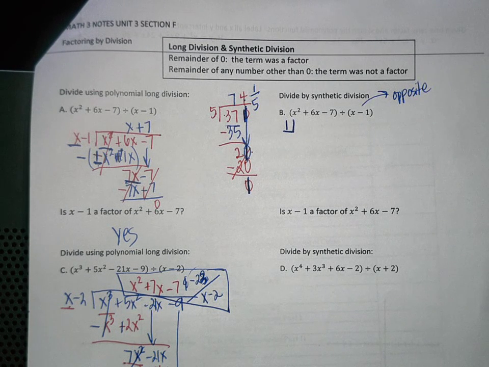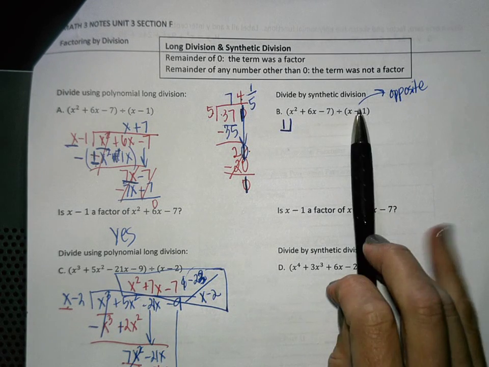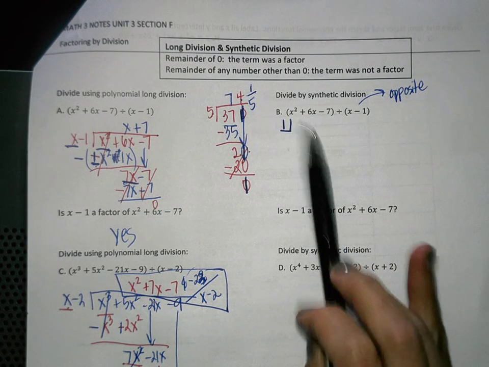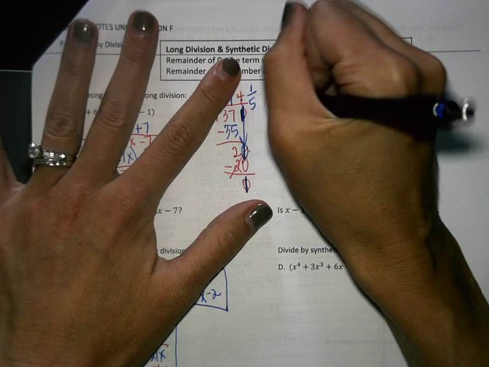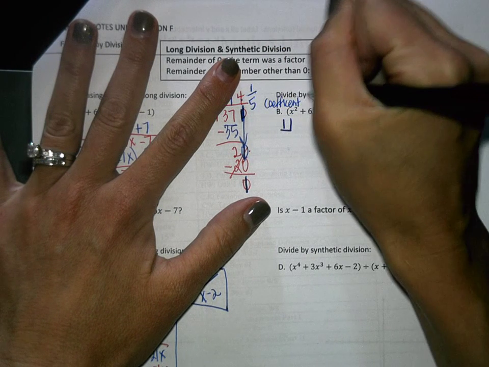Okay, so again, this 1 came from me taking x minus 1, setting it equal to 0, and getting a positive 1. Now, the next thing we're going to do is just write the coefficients of each term.